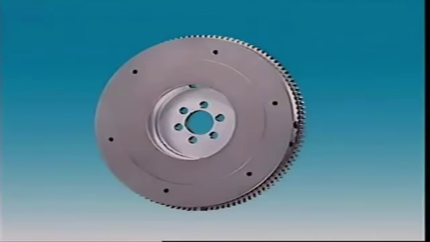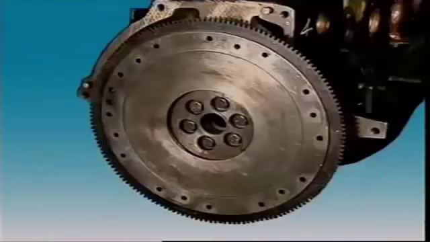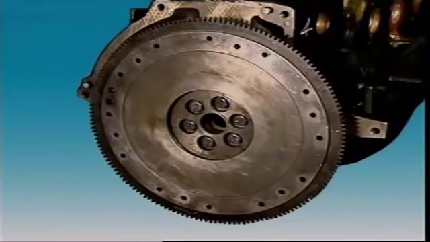The flywheel has a machined rear surface. It's the clutch's main driving member. Holes are drilled and tapped into the flywheel for attaching the clutch pressure plate.